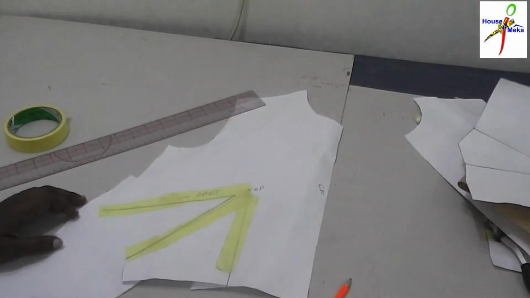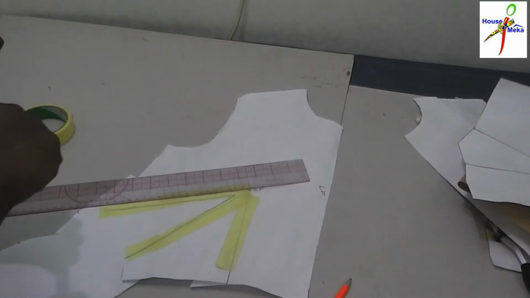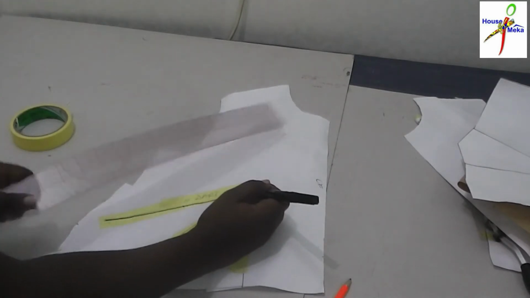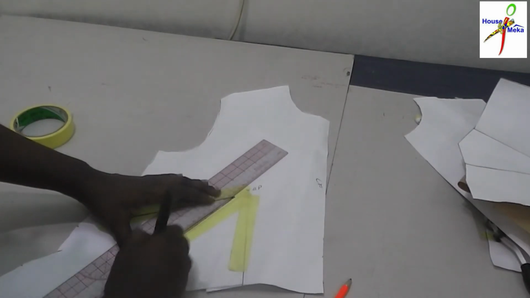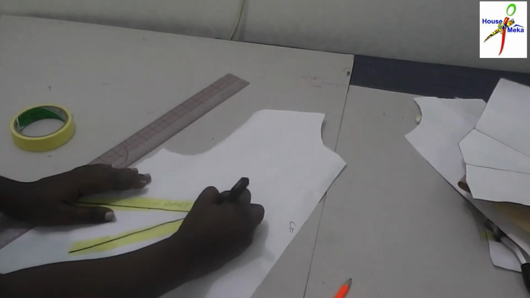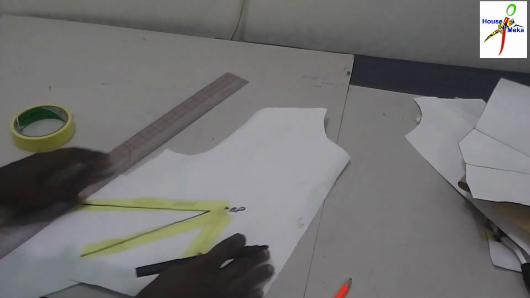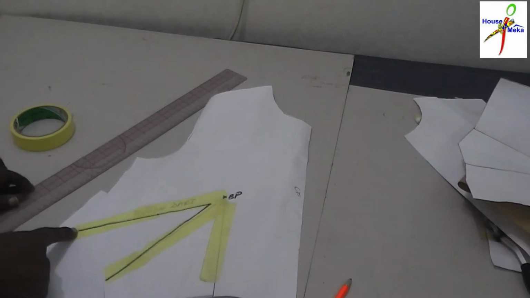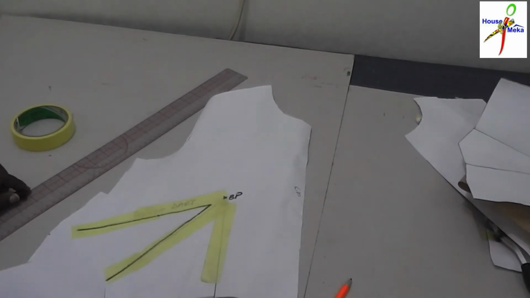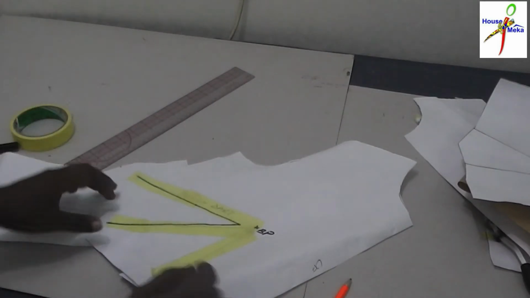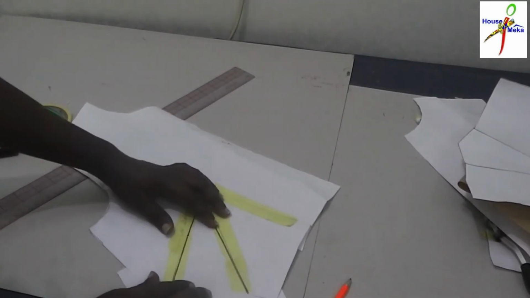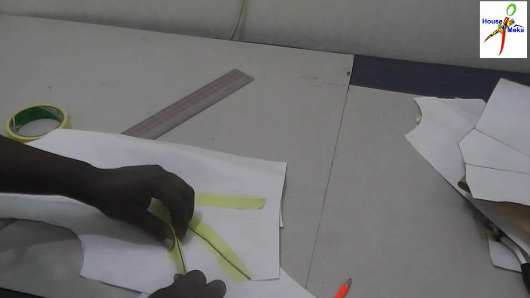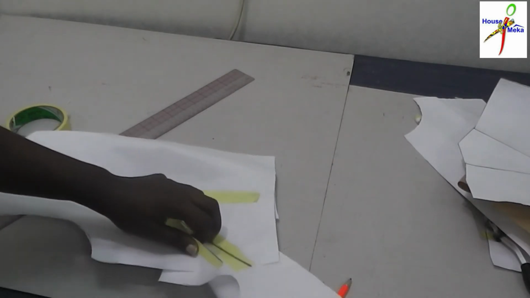I hope it's clear. Let me get something darker. Mark your original bust point and then label. Well, before we label, we have to true our darts. So we're going to fold this to touch.